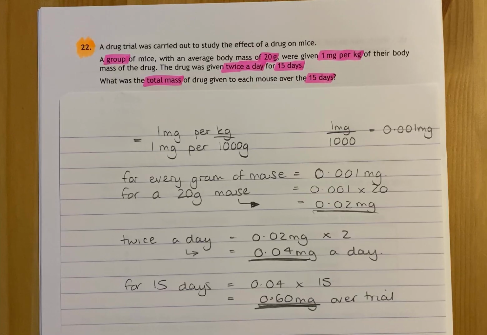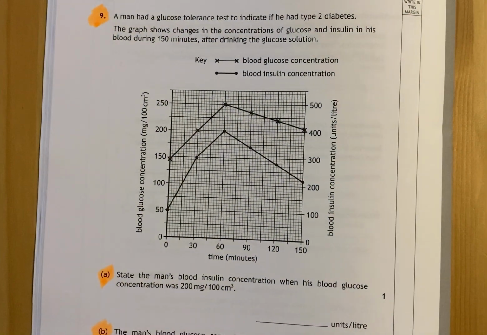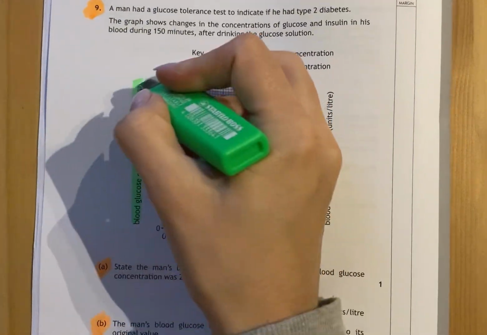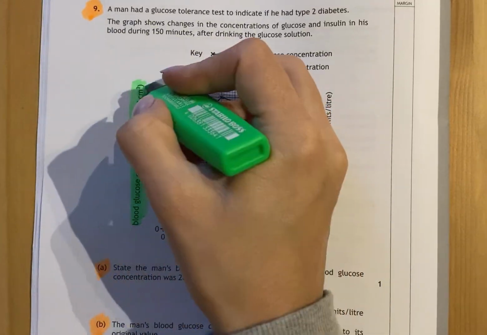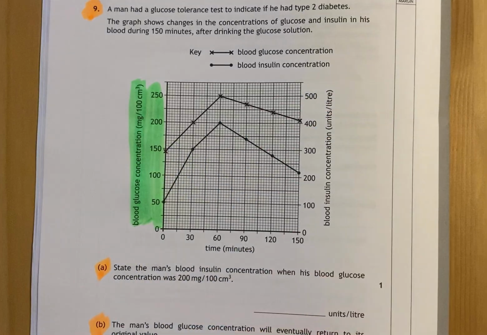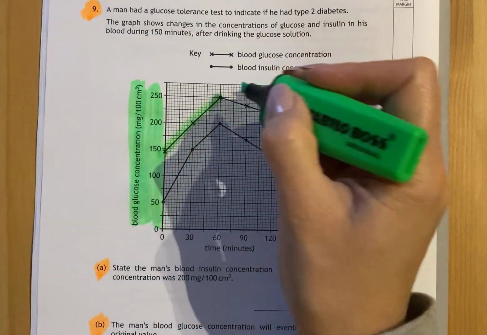Okay, the next question will be the main section of the paper, which is question 9. And we're going back to a double y-axis graph this time. So again, the first thing you need to do is highlight the y-axis sides. This one is blood glucose concentration, and blood glucose is this crossed off line here.